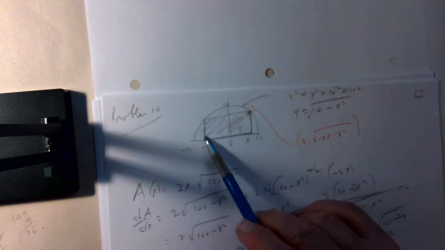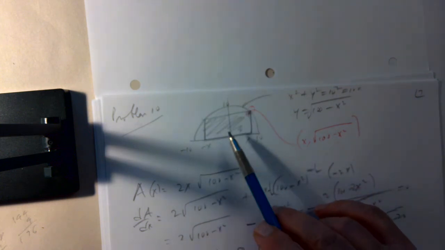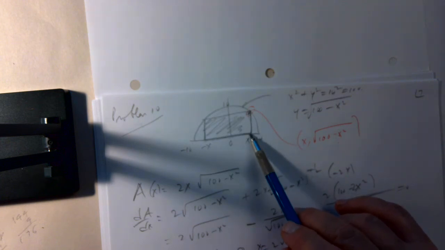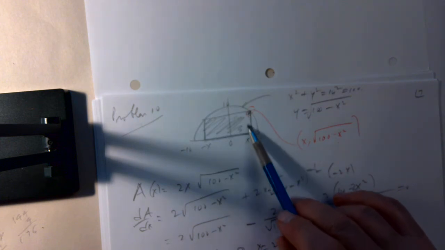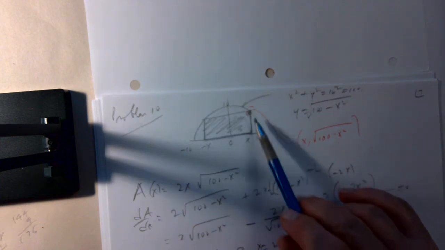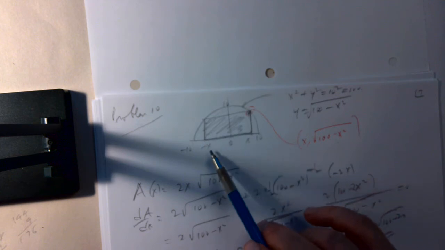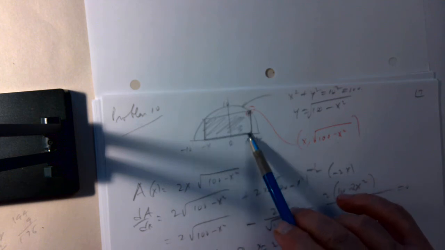So if you want to pick the largest rectangle inscribed in the circle, pick a point x for the right-hand endpoint. Go up as far as you can, go over as far as you can. You're going from minus x to x, and from 0 to square root of 100 minus x squared. So that area is the base 2x times the height, and you want to maximize that.